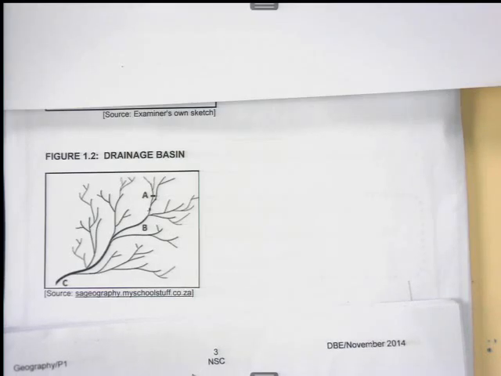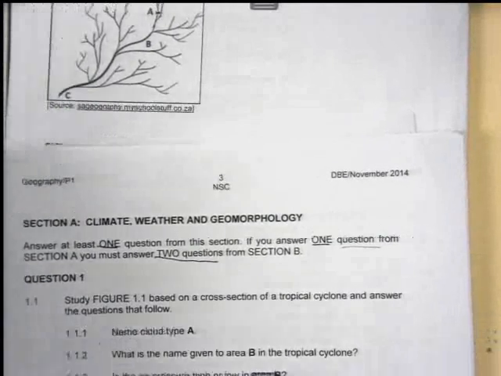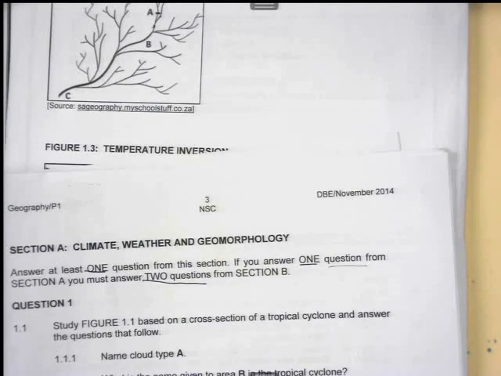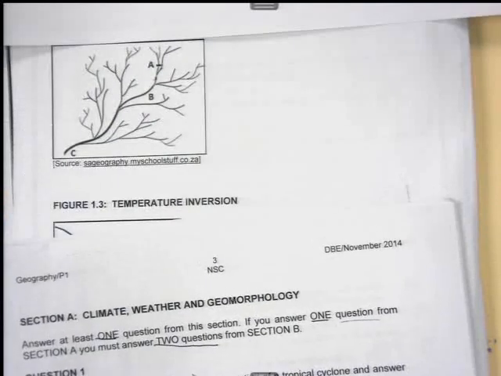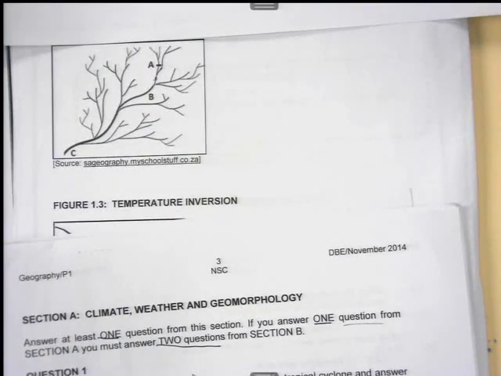So the first question there, that was based on our drainage basin. It was all about name the drainage pattern shown in the diagram. So immediately you see that drainage basin. It looks like a tree, but that is not the correct definition, or that is not the correct pattern. Then you have to say it is a dendritic pattern.